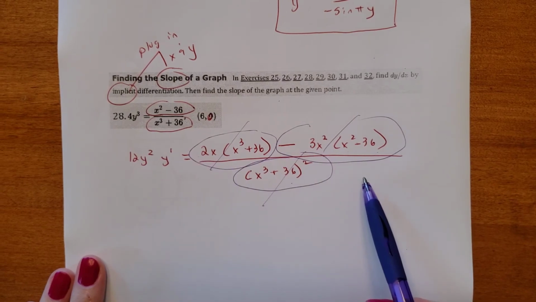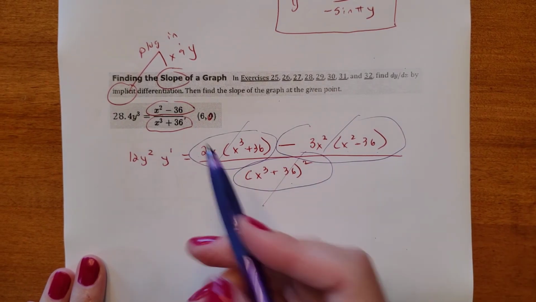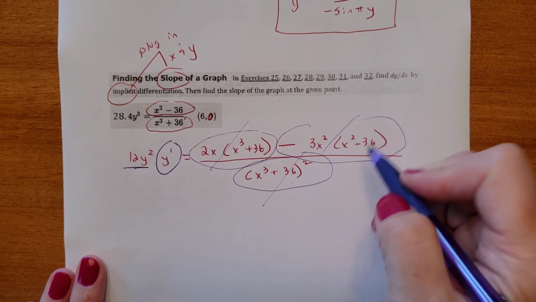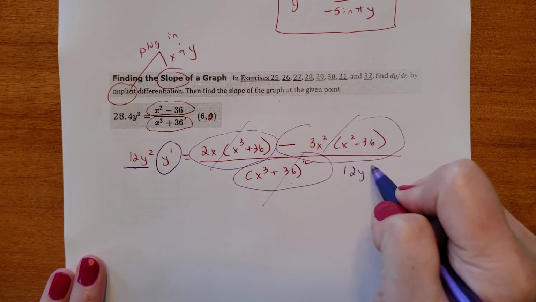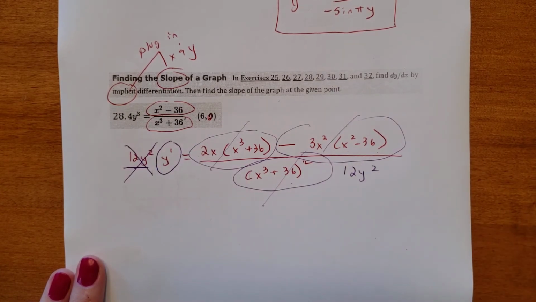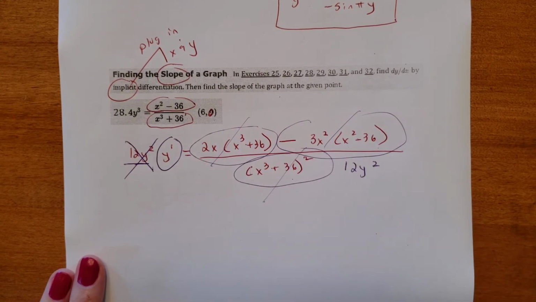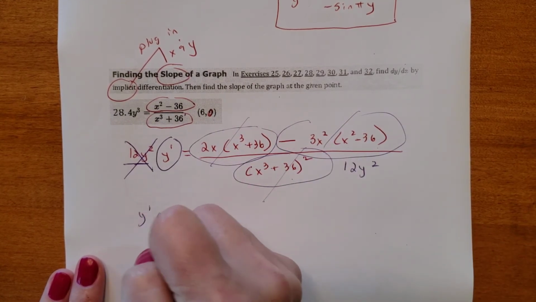All right, so what I'm going to do is, you know what? I don't really care. At this point, we need to solve for y prime, and it's right here. So all I need to do is get rid of that, so I'm going to divide by 12y squared. And then the whole goal of the problem was to find the slope at the point 6, 0. I'm just going to plug it in and be done with it.